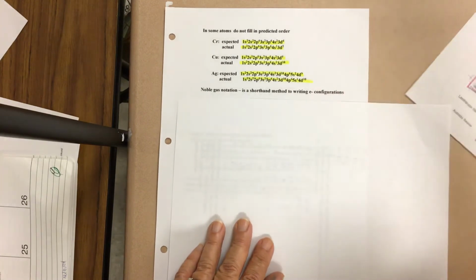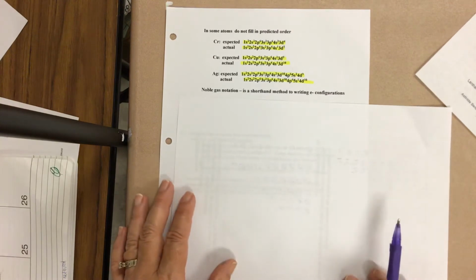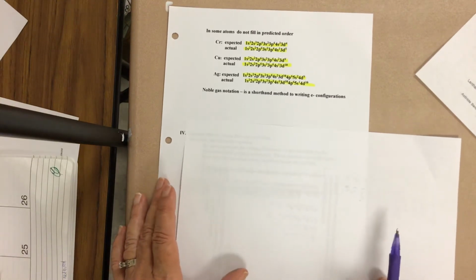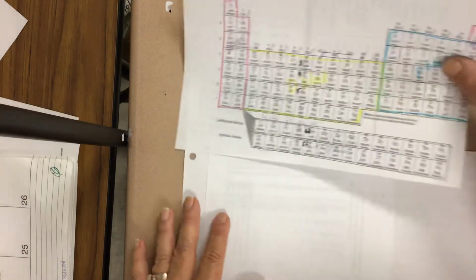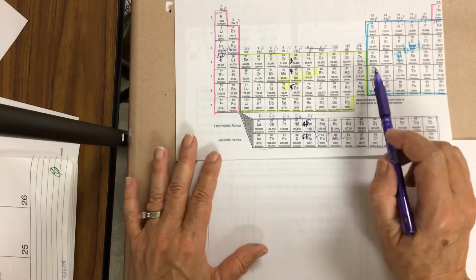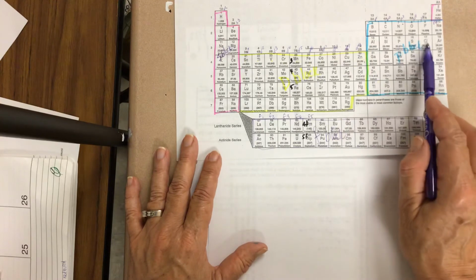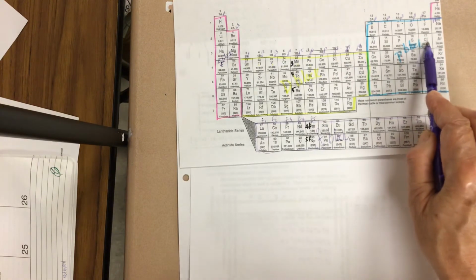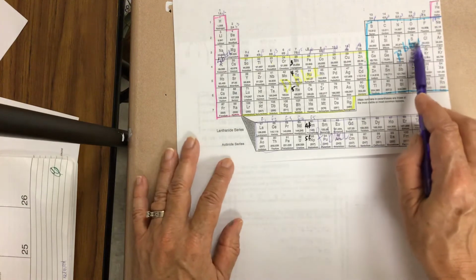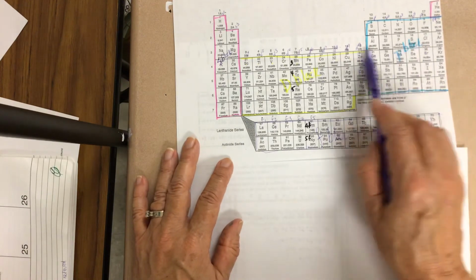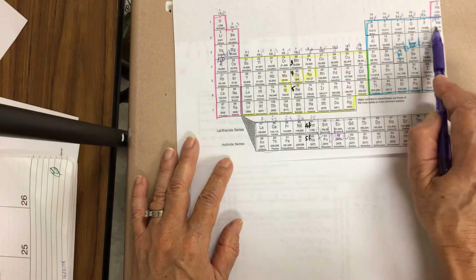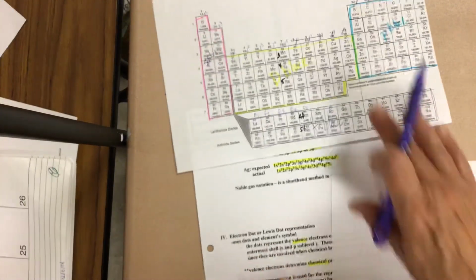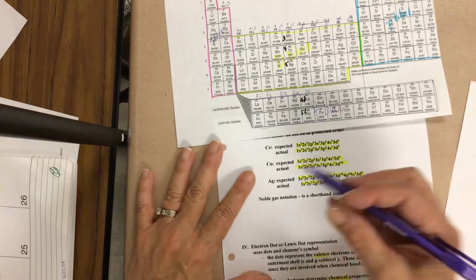Okay. Now, there's another type of notation called noble gas notation, and it is a shorthand method to writing electron configuration. So for instance, let's say I ask you to do the noble gas notation for chlorine. So you go and you find the noble gas that is in front of chlorine. So you have to go backwards and you hit neon. So you would say for chlorine, its noble gas notation.